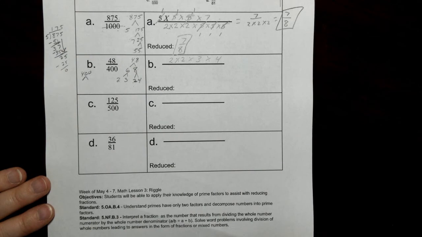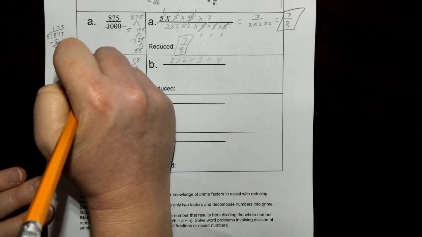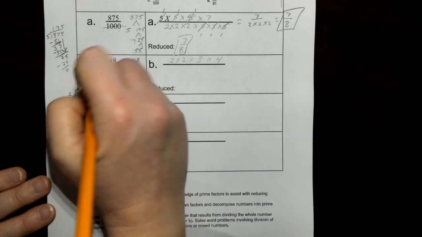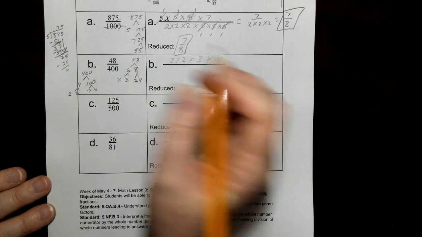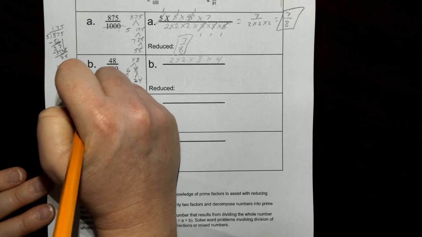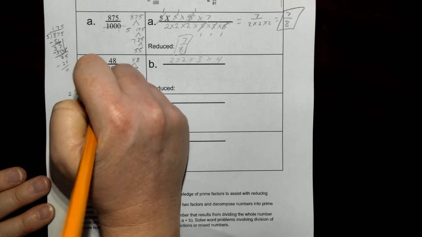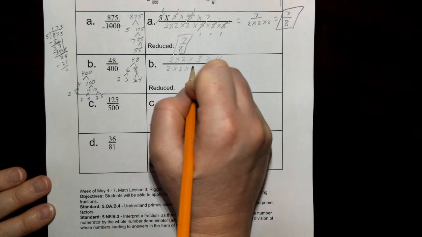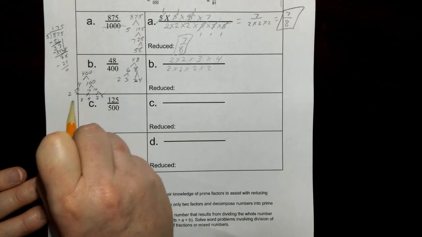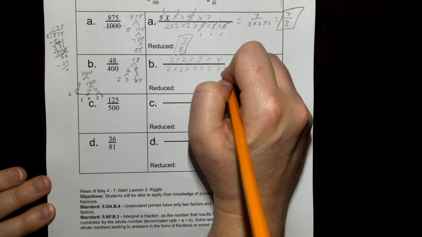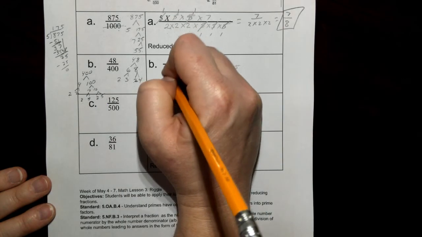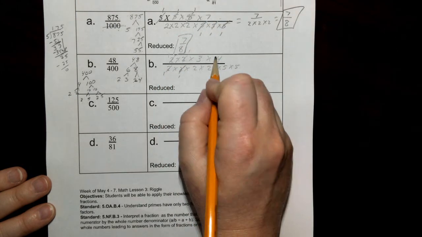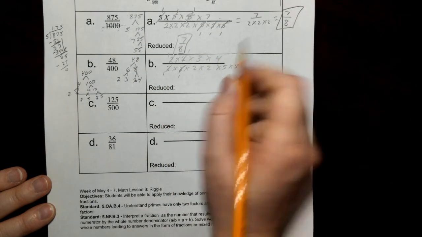Well, I'm going to do 4 times 100 because that one's easy enough. 4 is 2 times 2. 100 is 10 times 10. 10 is 2 times 5. So I have 1, 2, 3, 4 2s. 5 times 5, and then I'm going to cross, cross, no 3s, no 4s, no more 2s, no more 2s, no more 5s.